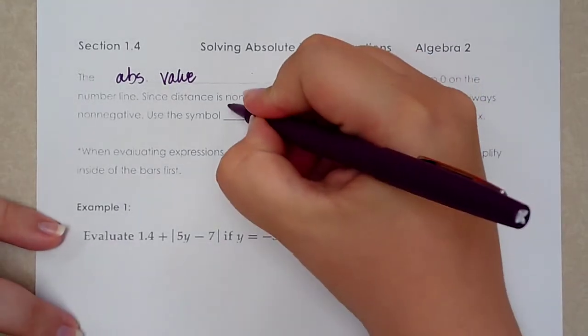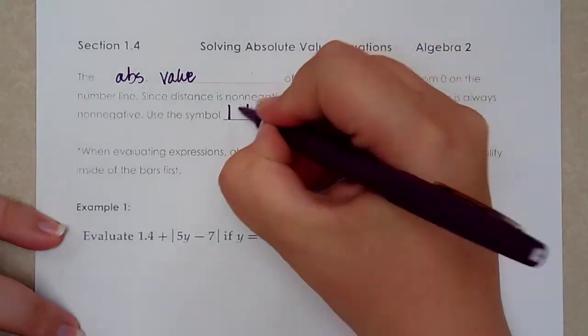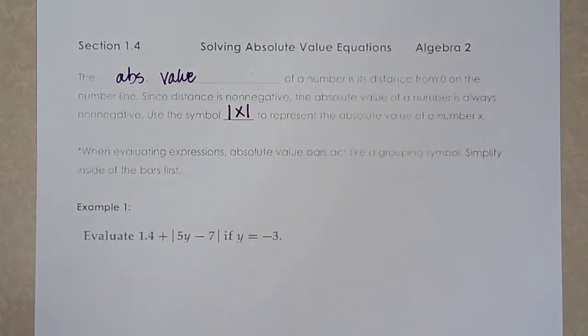We use the symbol of two upright parallel bars to represent the absolute value of a number x. When evaluating expressions, absolute value bars act like a grouping symbol. We have to simplify inside of the bars first if possible. We always want to isolate those as well.